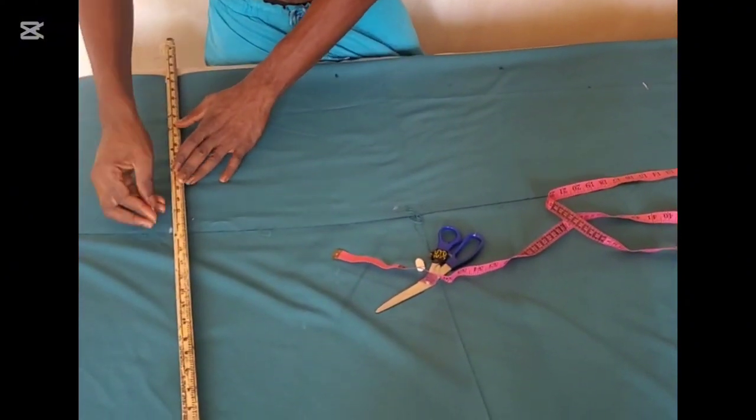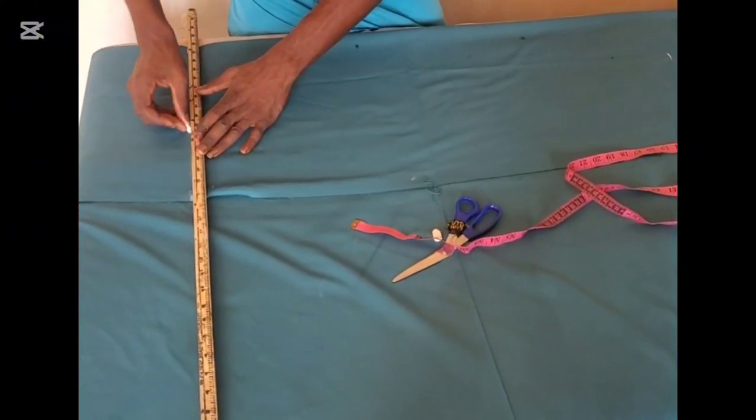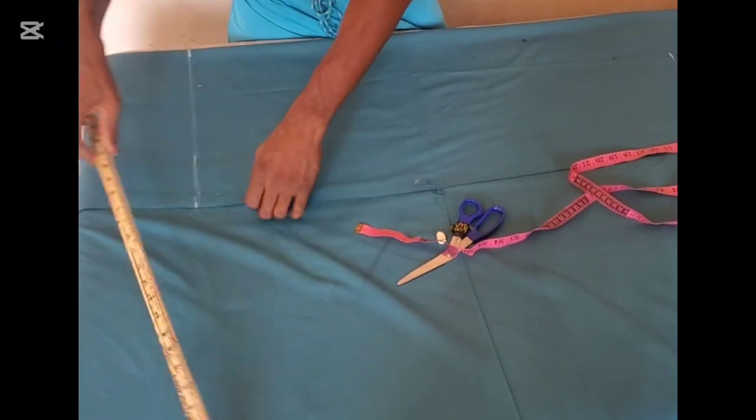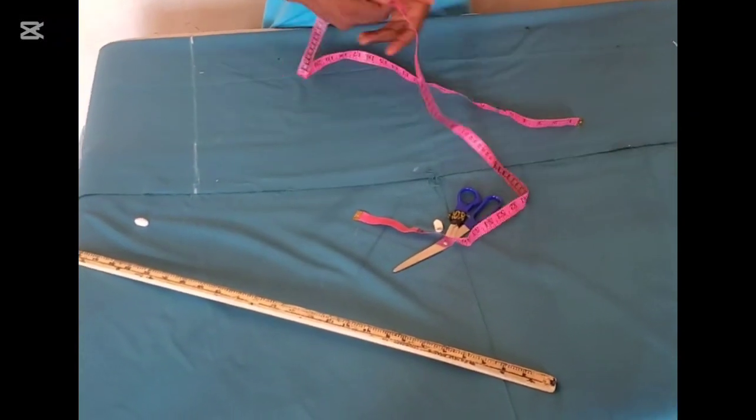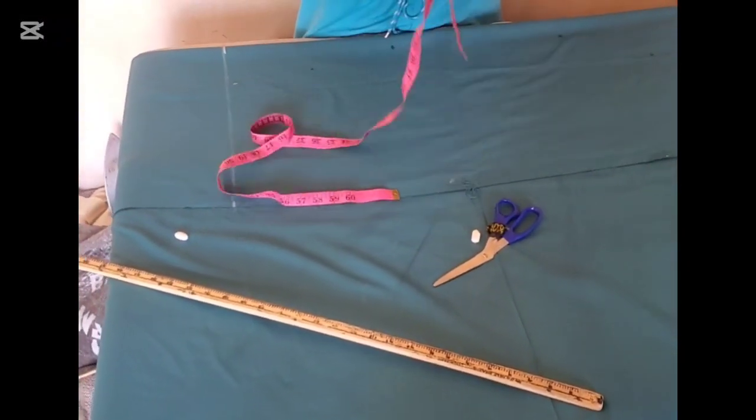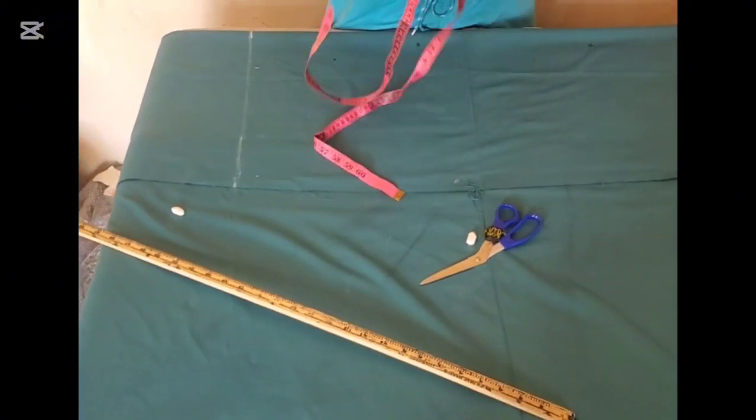So after marking 43, you rule a straight line, and then that's where you take your round waist measurement. So after ruling a straight line, you place it, and then you get your crotch measurement.